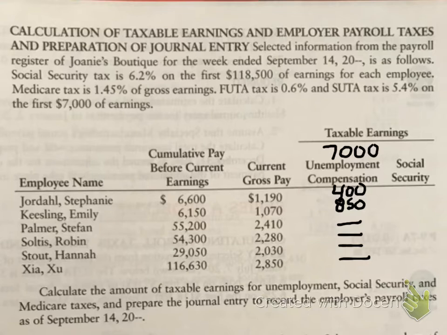Okay, now how much is taxable for Social Security? Remember that Social Security has a limit of $118,500. So only the first $118,500 worth of earnings is taxable for Social Security. If you look, these individuals are nowhere near that limit. $6,000 plus the $1,190 is not going to be anywhere near $118,000.